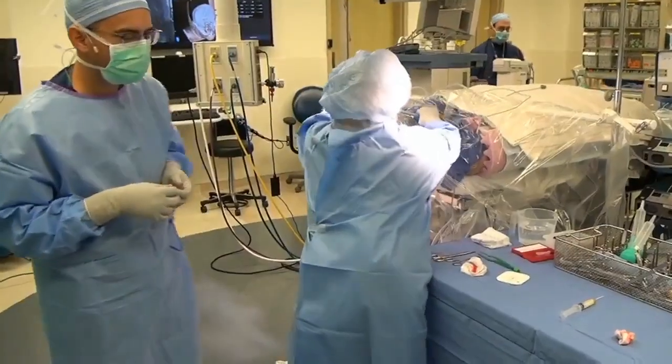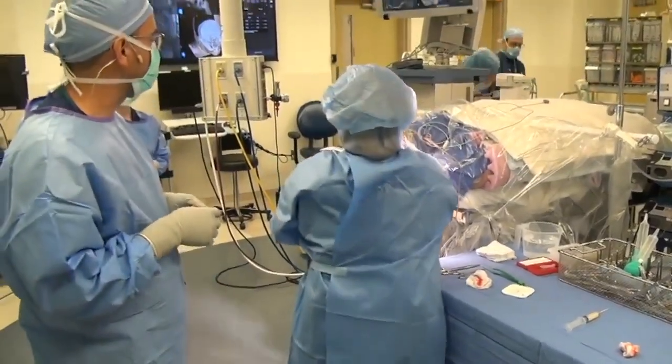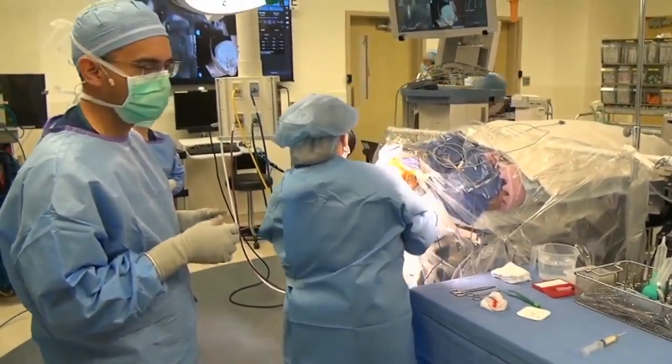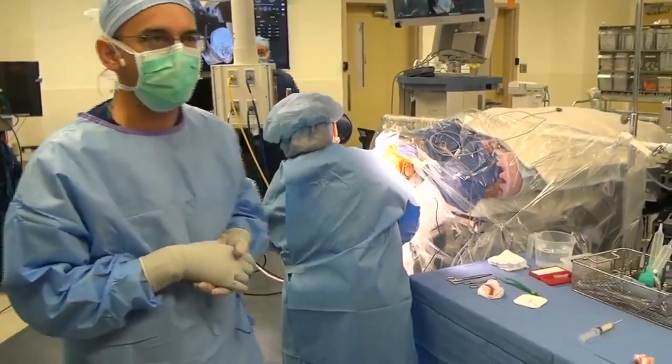All right. So that's the operation. We're going to undrape, and then he's going to get extubated and go to recovery. Do we have any other questions?